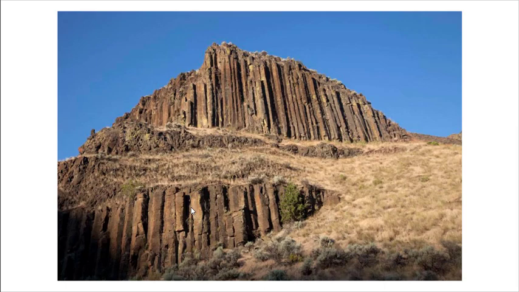Under the right conditions, the lava will contract as it cools and pop into these hexagonal columns. People look at this a lot of times and think that it must be somehow made by people or whatnot. It's not. It is a perfectly natural thing, and I'll show you another example of it here in just a second.